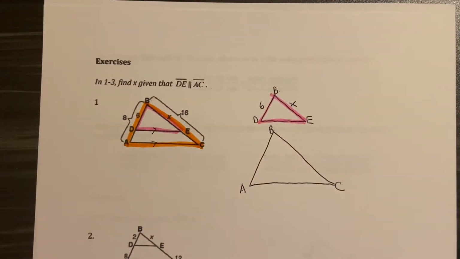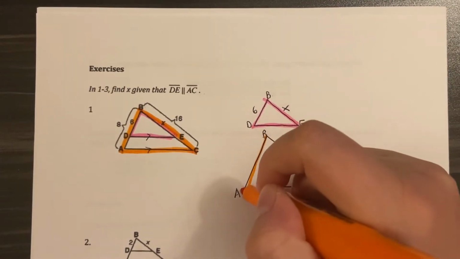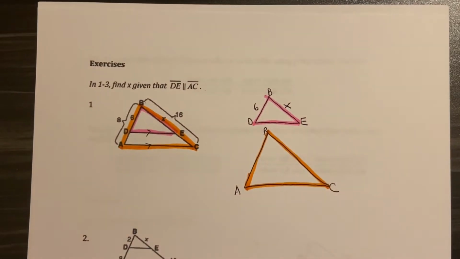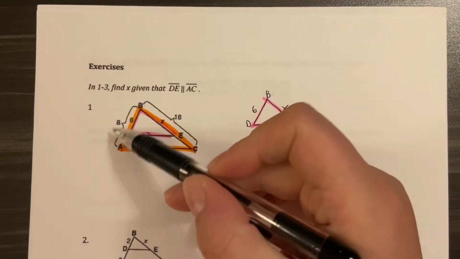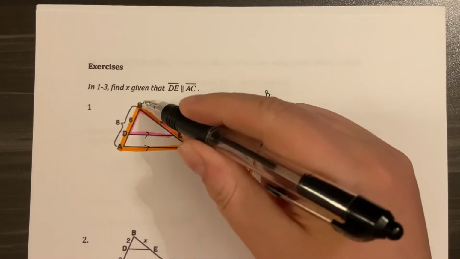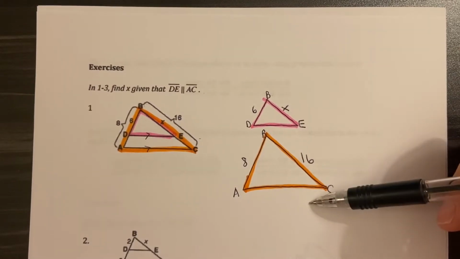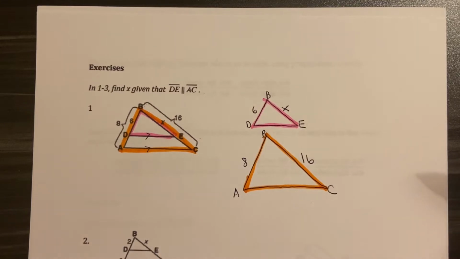I want you to draw that here and do your best. It doesn't have to look amazing, but this is the general idea I'm talking about. And you can highlight if you want, like I am, that's fine. So from A to B, that's just an 8. And then from B to C, that's 16. Now that it looks like this, I pretty much yanked the pink one off of the orange one, and it makes it so much easier for me to solve.